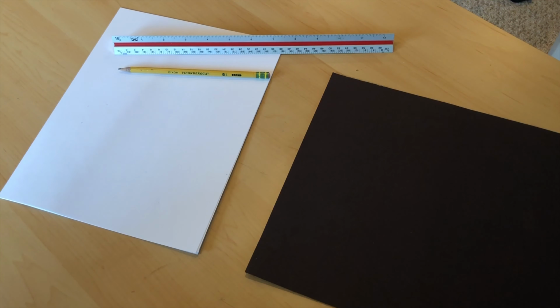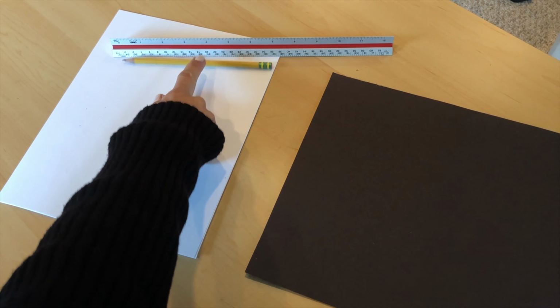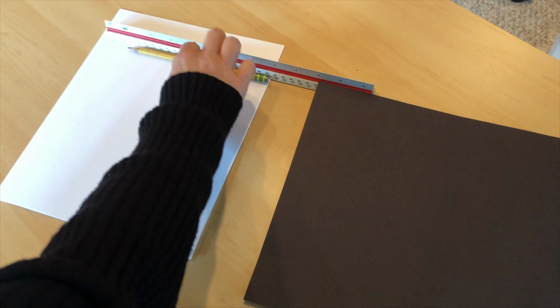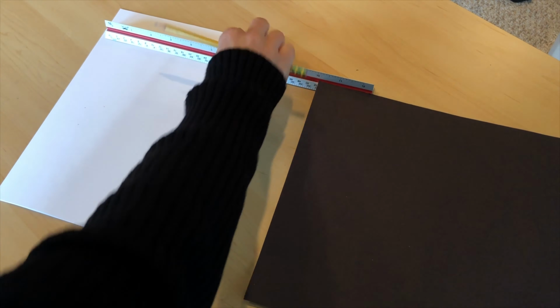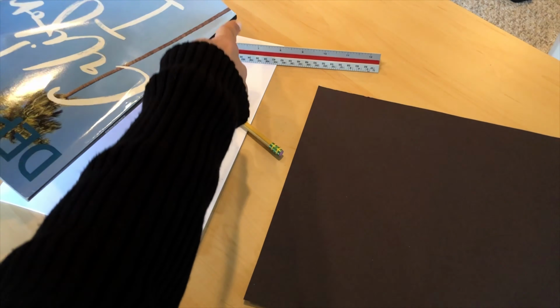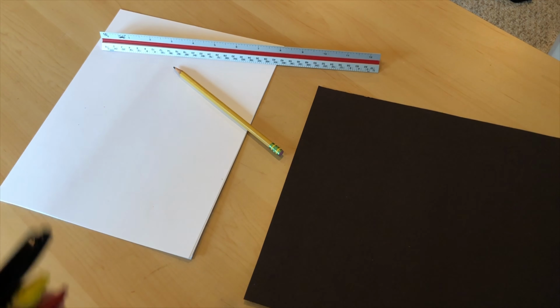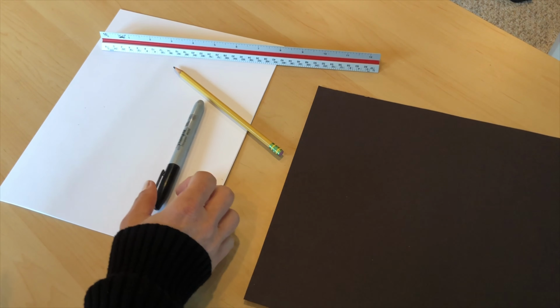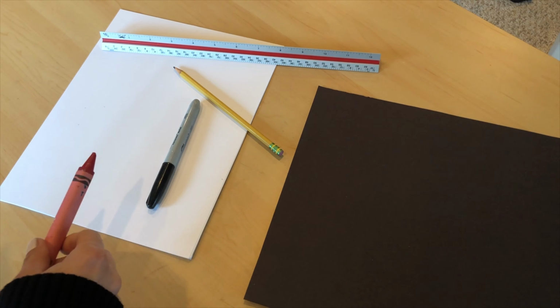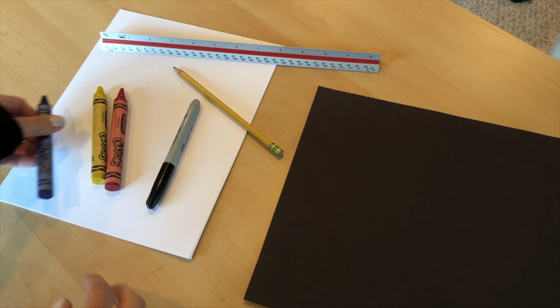To create our Mondrian-inspired artwork for today, you will need white paper, a pencil for drawing straight lines, and a ruler to help guide you to keep your lines straight. You could even use, if you don't have a ruler at home, the straight edge of a magazine or an old book. You'll also need a black marker or crayon and the three primary colors used in all the neoplasticism artwork that you saw: red, yellow, and blue.